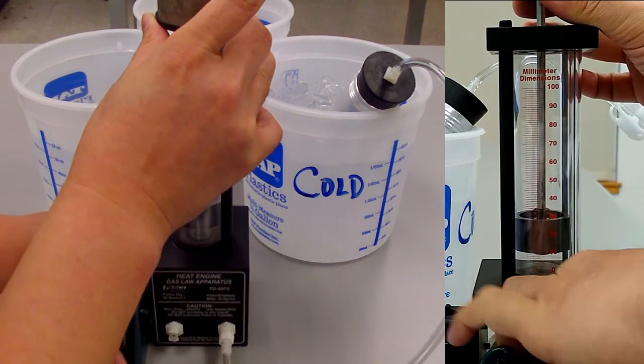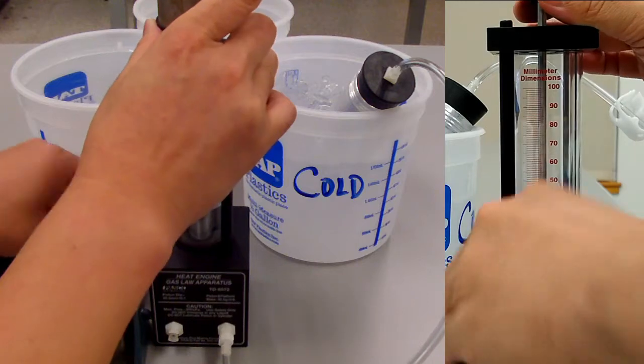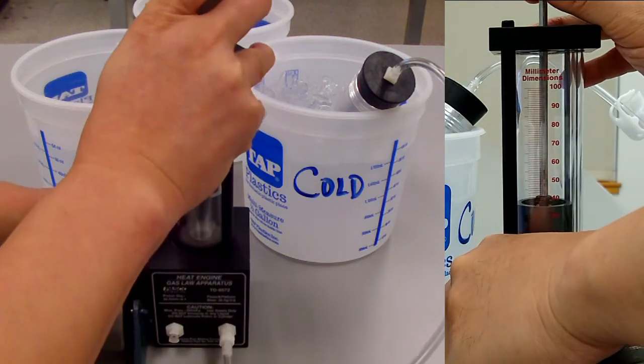This will give us the smallest N that will ensure that the piston won't touch the bottom in the course of measurement.